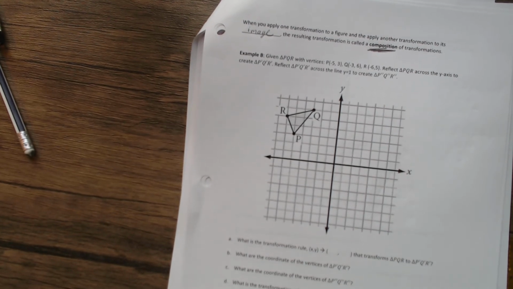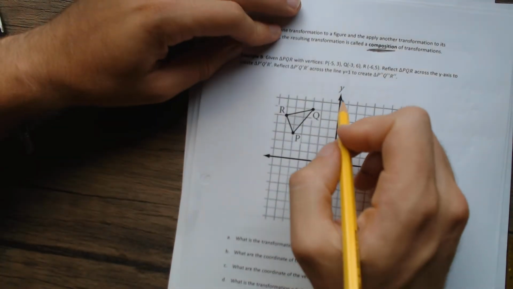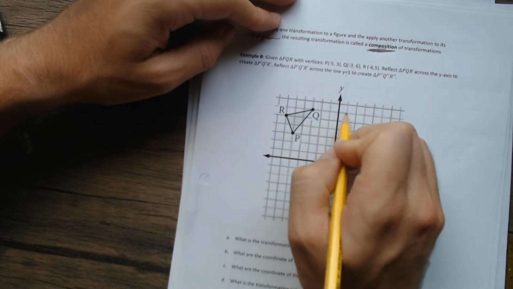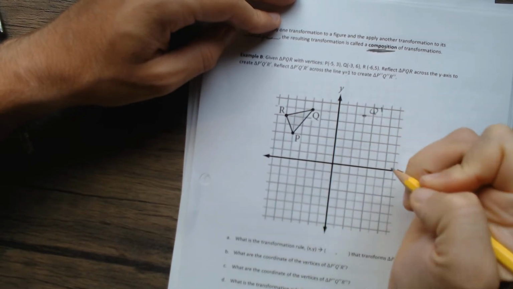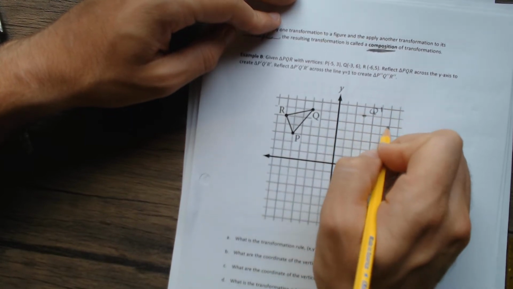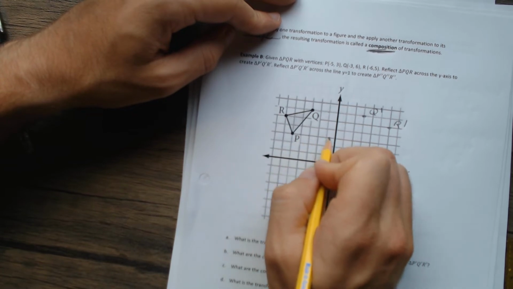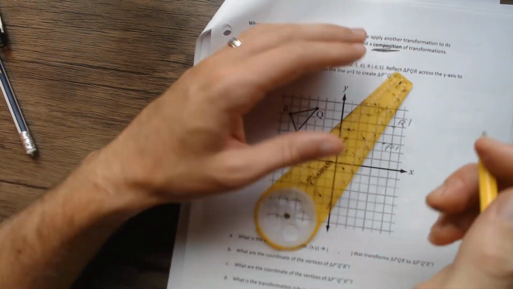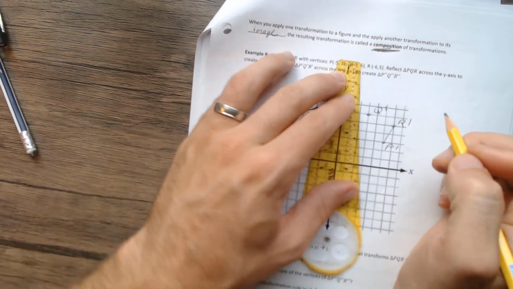Example B: given triangle PQR with vertices P, Q, R, reflect it across the y-axis to create the image, and then reflect that image across the line y equals 1 to create P double prime, Q double prime, R double prime. Okay, if you reflect it across the y-axis, then the distance is going to be the same. So 3, 1, 2, 3, it's Q prime. And then R would be 1, 2, 3, 4, 5, 6, R prime, and then 1, 2, 3, 4, 5, P prime. Okay, so there's the reflection across the y-axis.